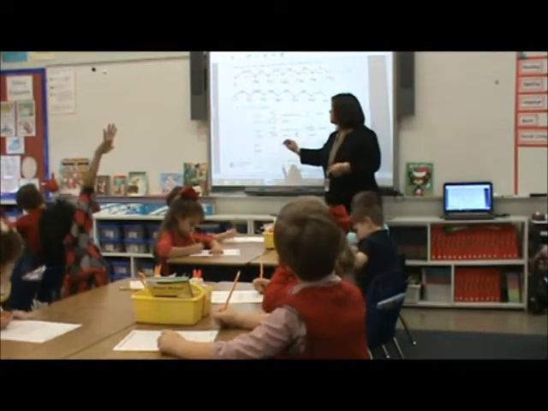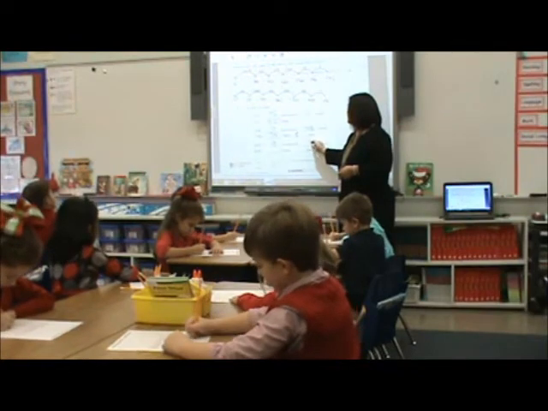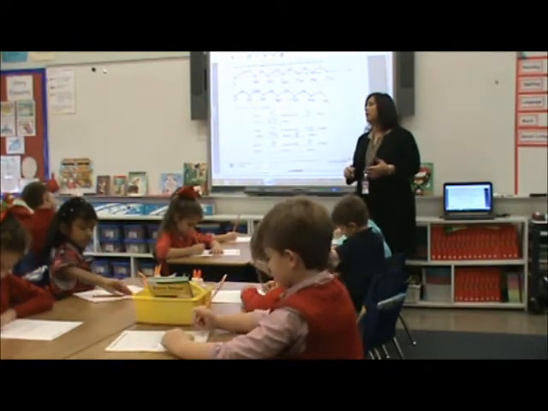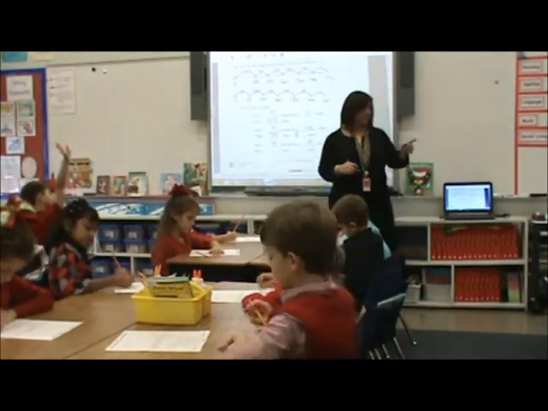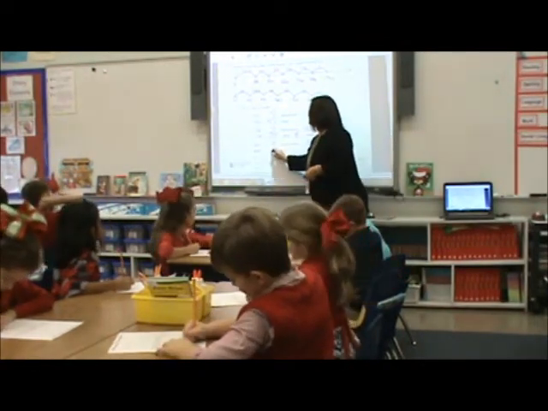And our last one, 909. How many hundreds? 9. How many ones? 9. What if I represented that number in tens and ones? There are 90 tens and 9 ones.